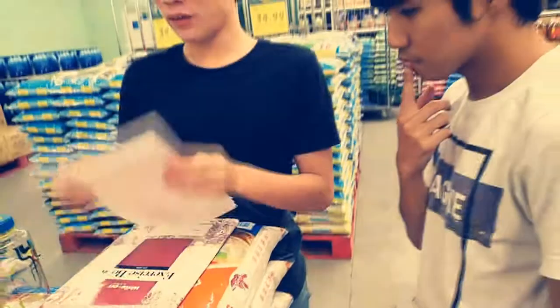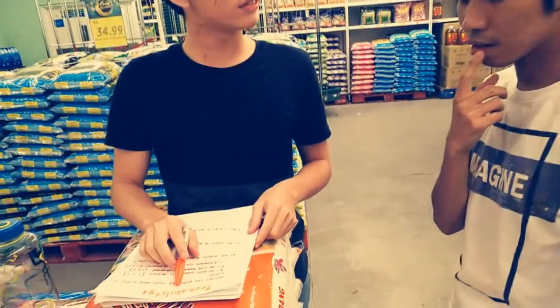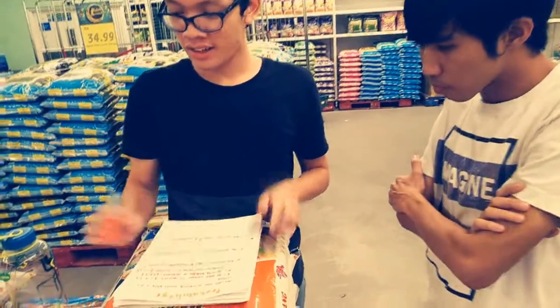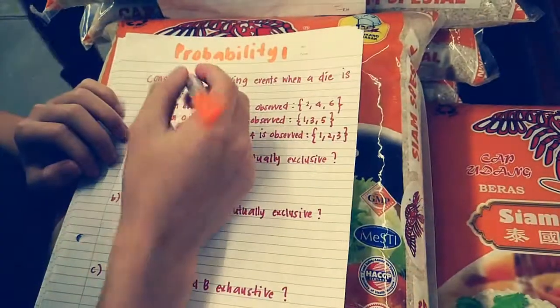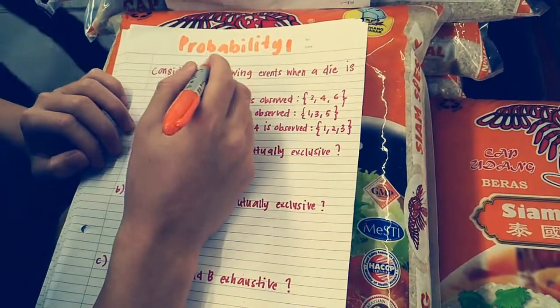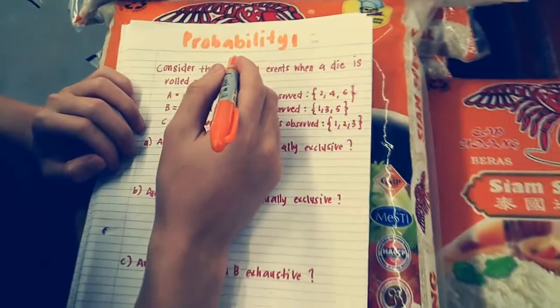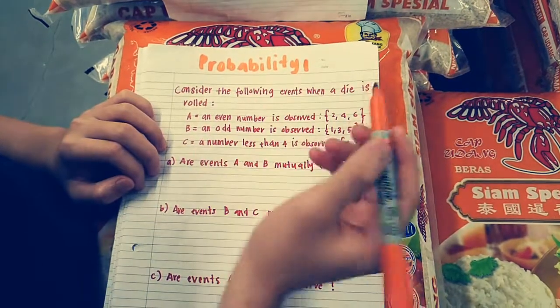I know probability questions. Do you know what probability is all about? No? Probability is the chance of an event occurring, or a measurement of the likelihood that an event will occur.